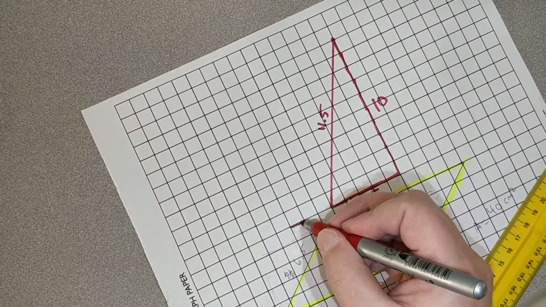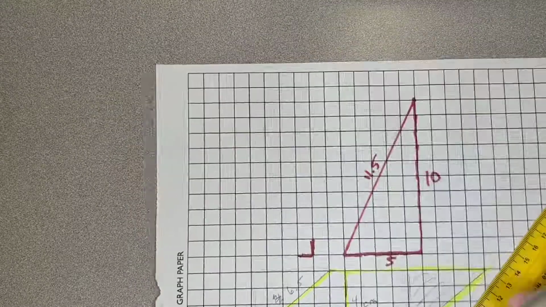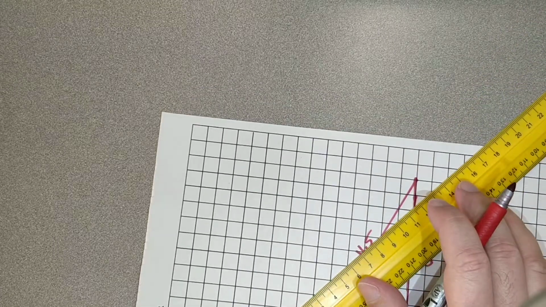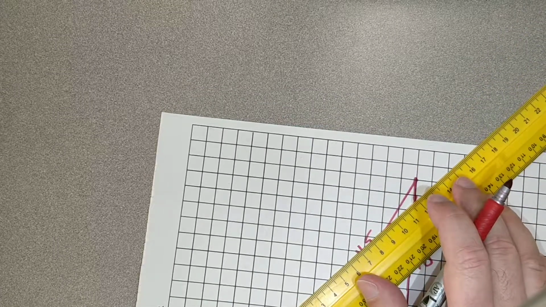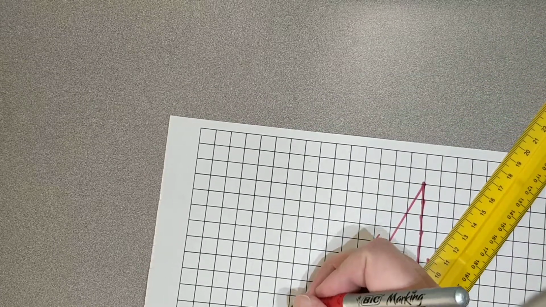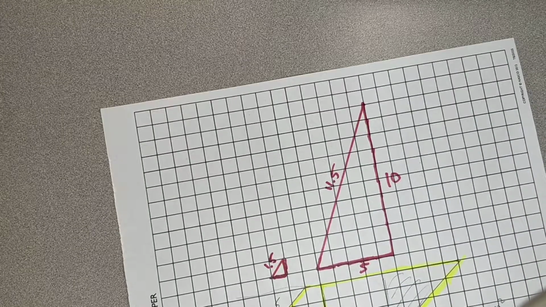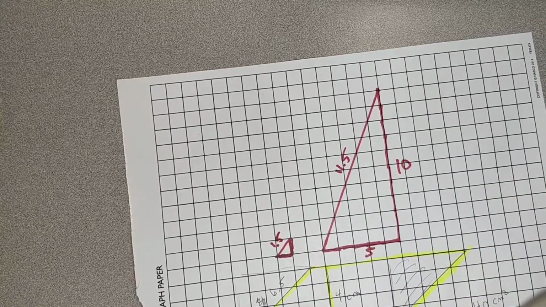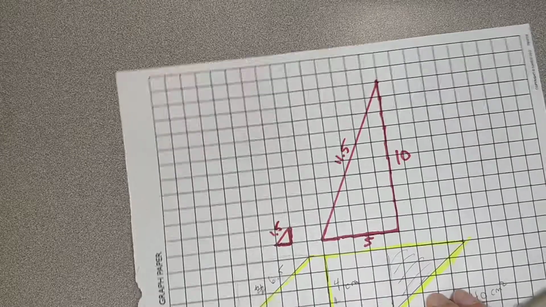Let's take this. We know that's 1. We know that's 1. Let's look at going across, just in one square. It's about 1.5, okay? So keep an eye on that. Make sure you actually use your ruler, actually measure it, and get the right number.